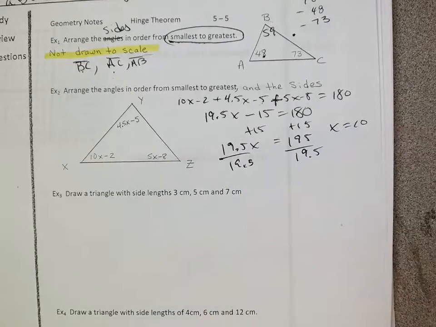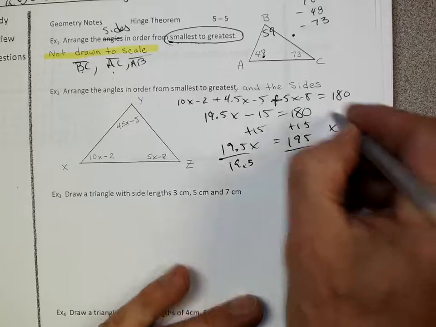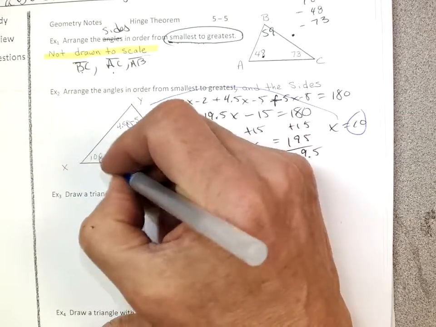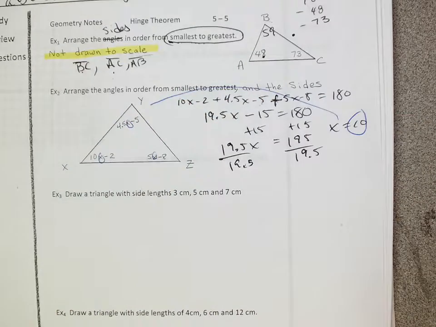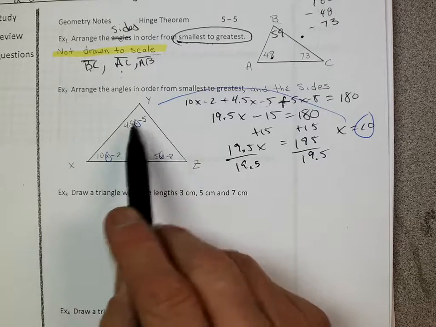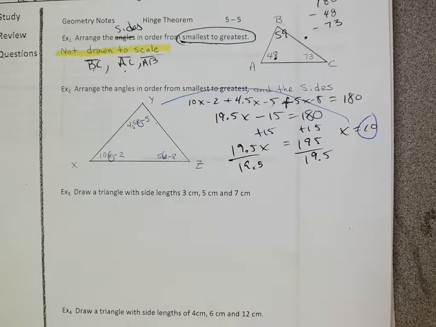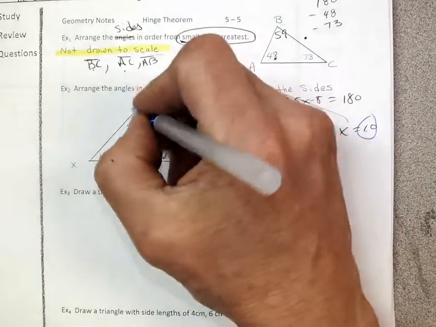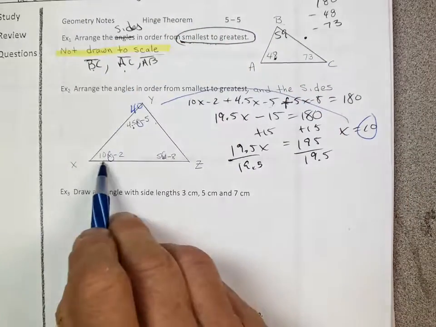Of course, that's not the answer. That's just x. So if we plug that answer in, let's take that 10 and plug it in for x, plug it in for x, plug it in for x, okay? So let's see. We'll get 45 minus 5. This angle's got to be 40, right? We get 100 minus 2.